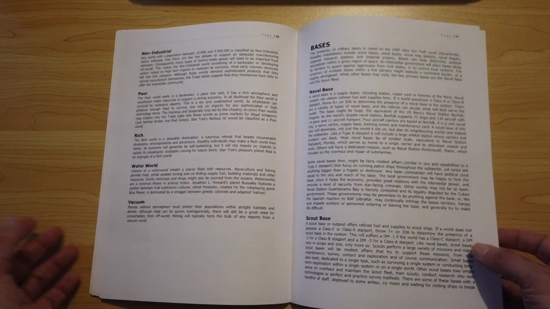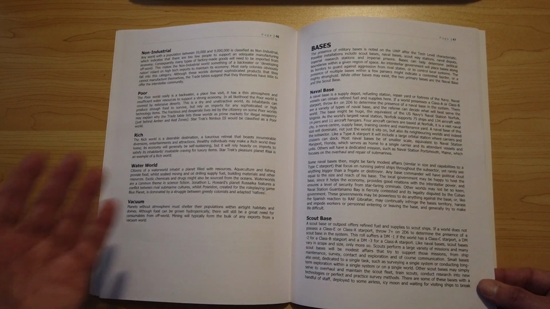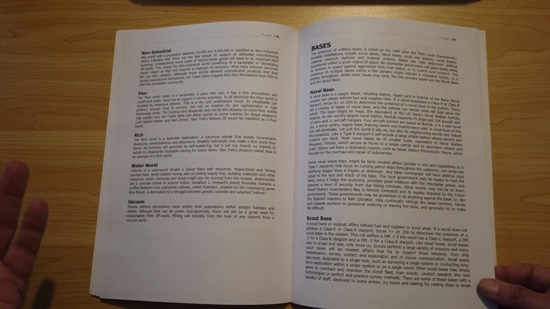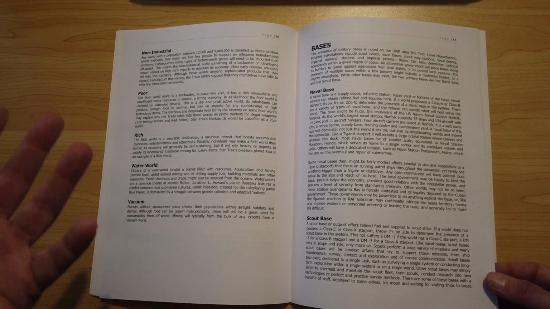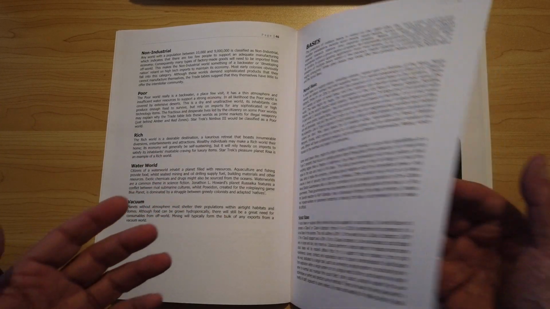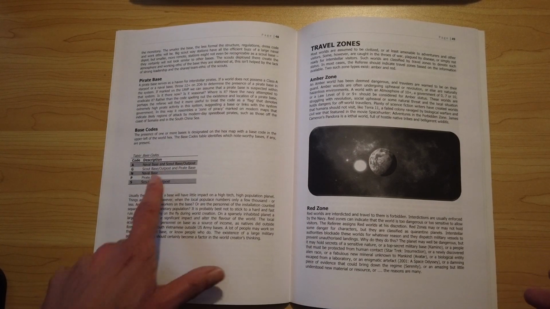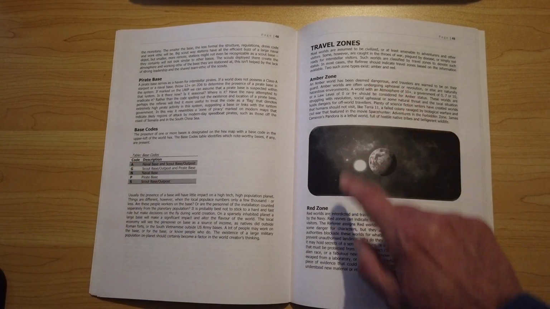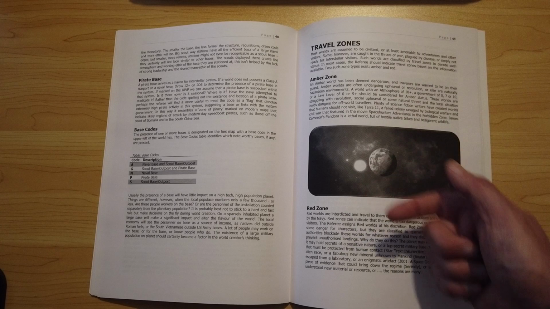All right, then we go into, flipped a little too far. We go to bases. Variety of bases, and again, a further description of what you'll find at the different bases, like naval bases, scout bases, pirate bases, and where you might find those, and an idea of what the codes are going to be. Travel zones, talks a little bit about an amber zone, talks quite a bit about a red zone.